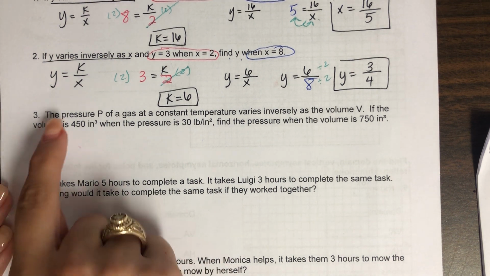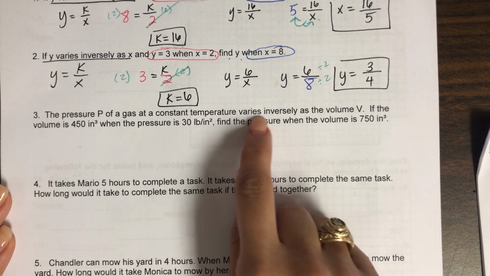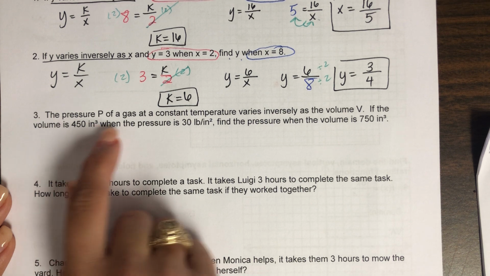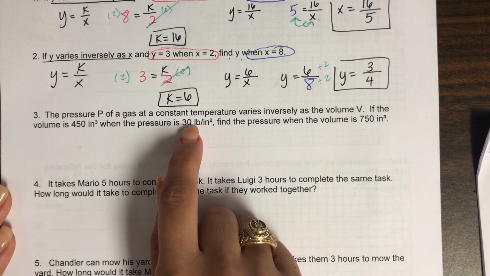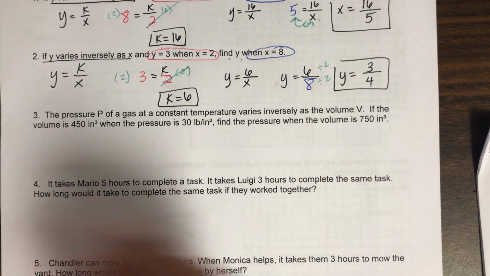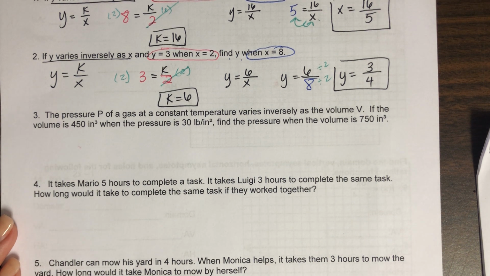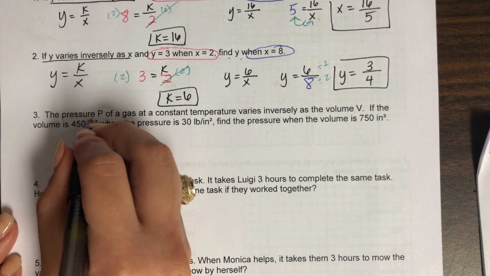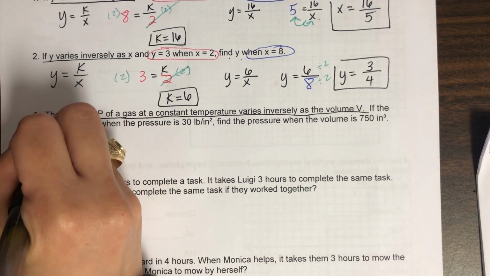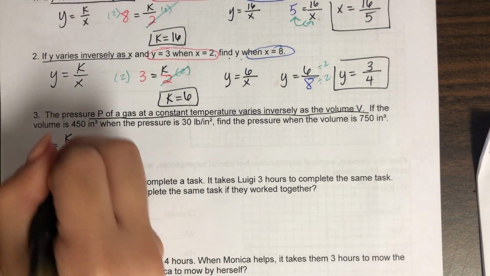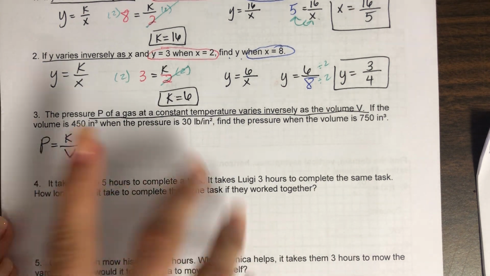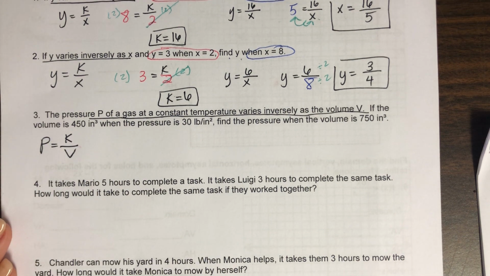So read it first. It says the pressure of gas at a constant temperature varies inversely as the volume V. If the volume is 450 inches cubed when the pressure is 30 pounds per inch squared, what is the pressure when the volume is 750? Again, this is a compare and contrast. So let's take a look at that very first thing. Pressure of gas, constant temperature, varies inversely with volume. So pressure varies inversely to volume. It is always going to be k. Remember, no matter what letters we have here, T, S, K, whatever, these are our values.